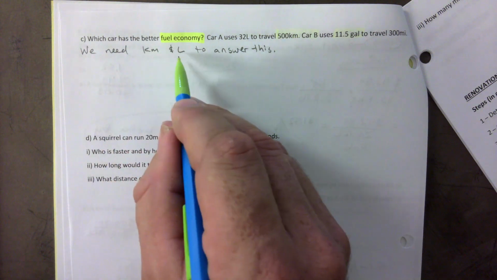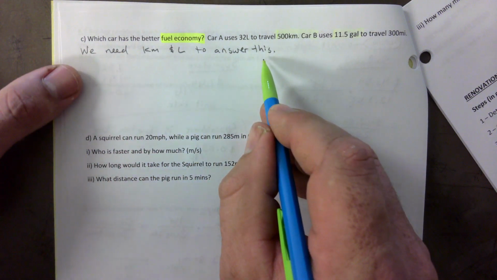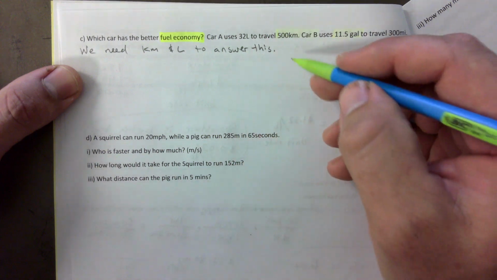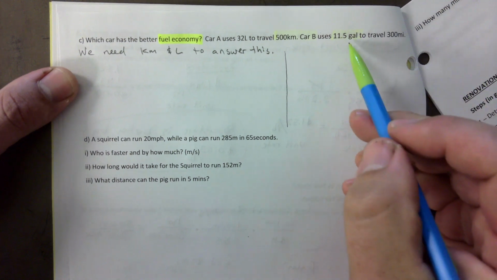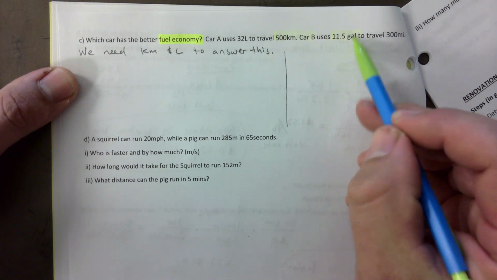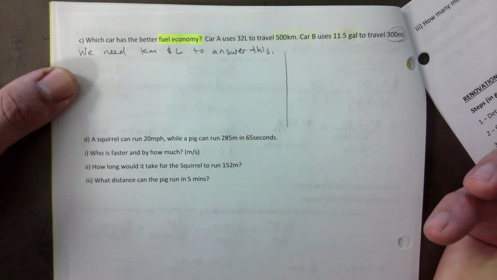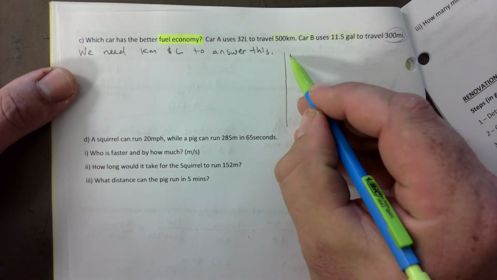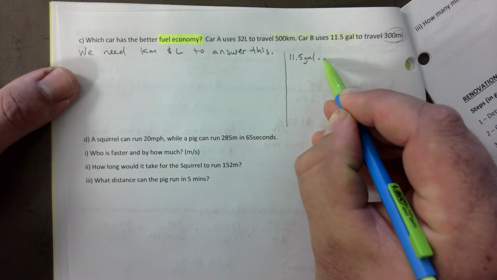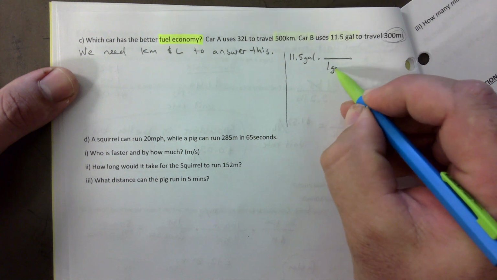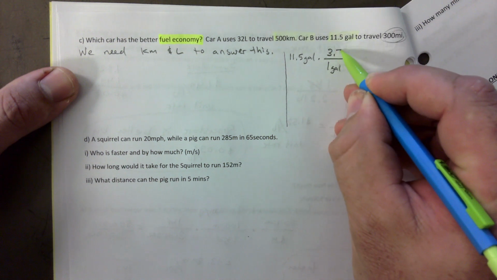We need kilometers and liters to answer this. Okay? So I'm going to do a little bit of math on the side here. I'm going to convert my gallons to liters and my miles to kilometers. That's what I'm going to do here. So there's some converting here. This is what we started off with. Not too bad, right? So 1 gallon has 3.79 liters.